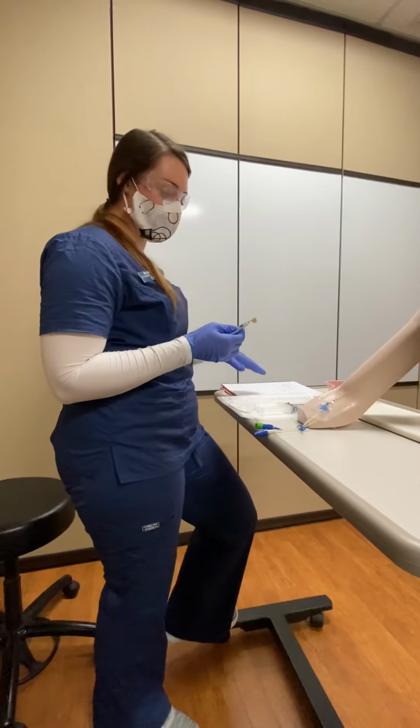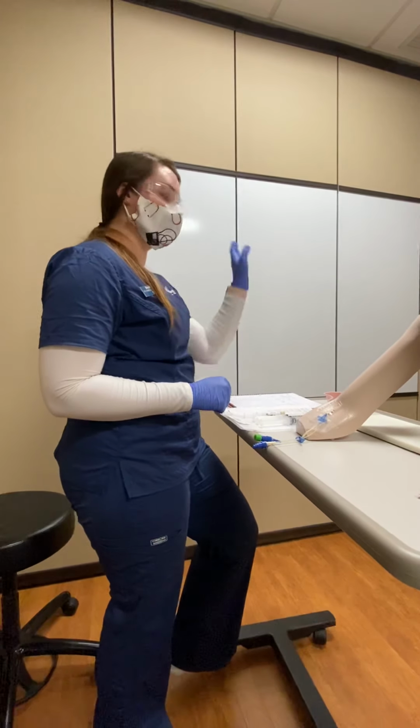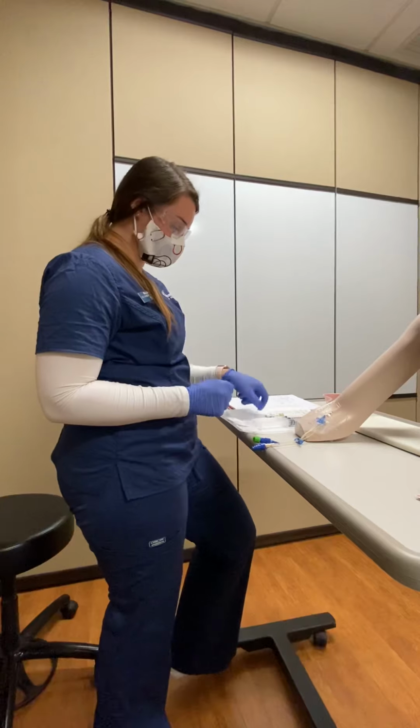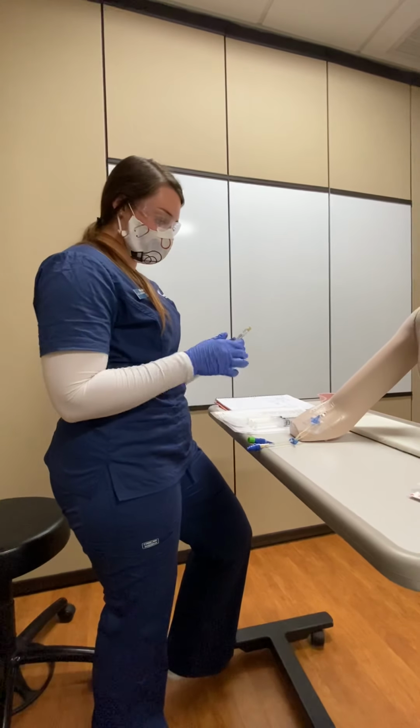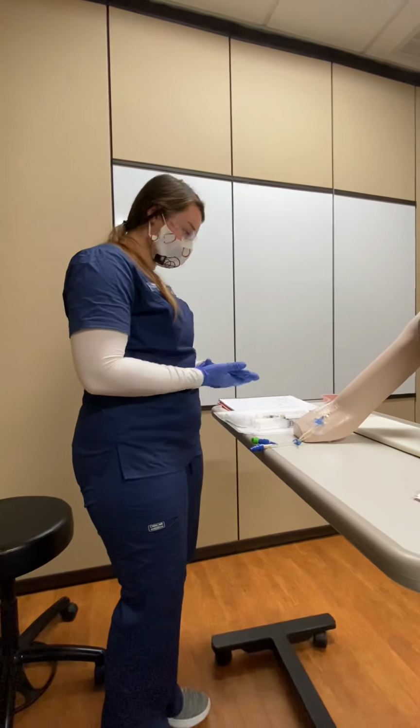It does not need to be diluted per the drug book, and there is nothing hanging or running through the lines, and it is compatible with normal saline, so we're good there.